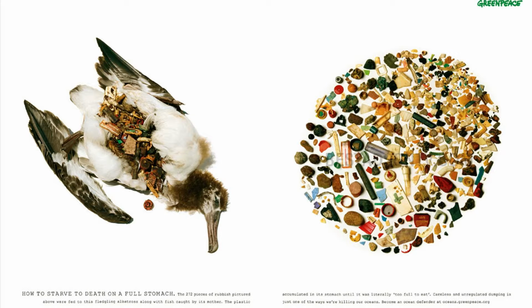These images, which show the contents of a seabird that's starved to death full of trash, is quite powerful in its minimalist approach. It is in fact backed by numerical data. In this case, the albatross was found with exactly 222 pieces of garbage in its stomach that could not be digested or otherwise expelled, rendering it too full to eat anything.